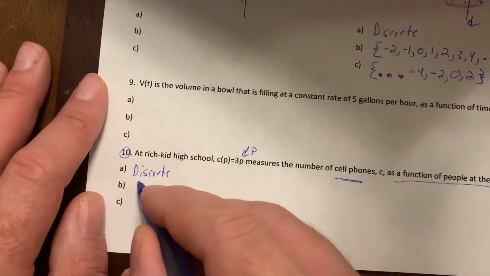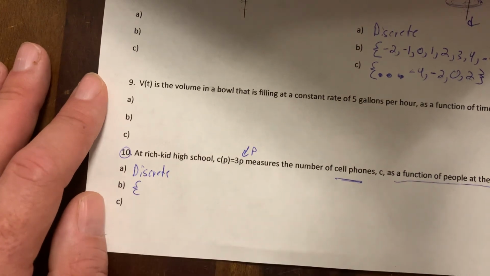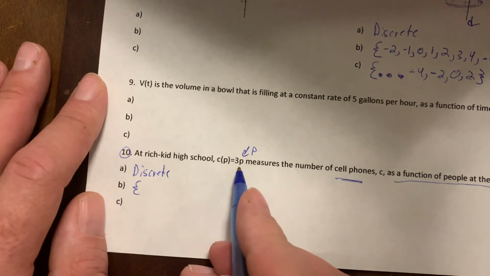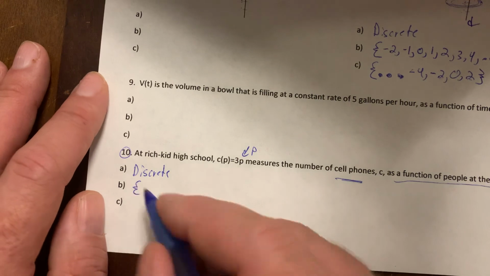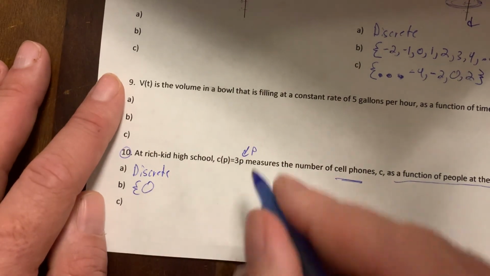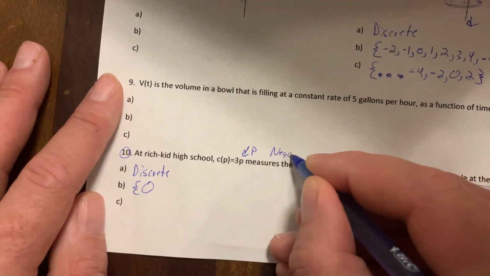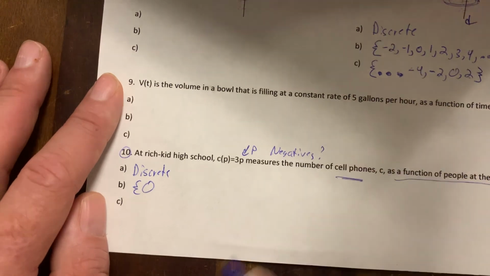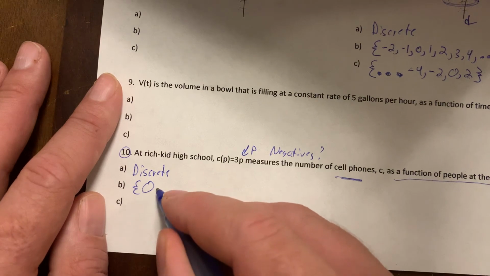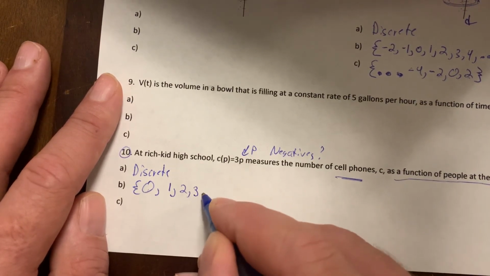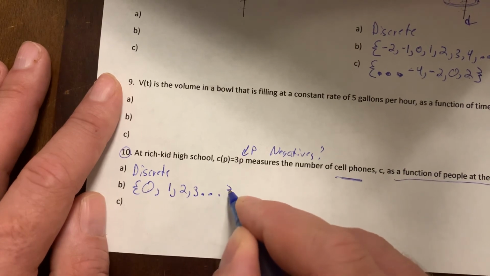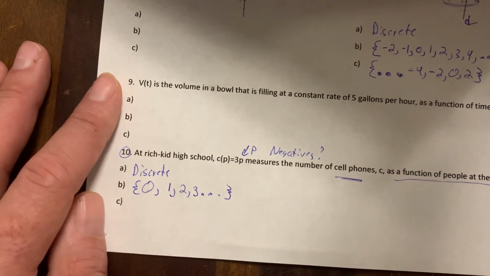What is the domain? So the domain, since it's discrete, I'm just going to list them out. What is the lowest number of people that you can have to make sense in this situation where we can find out how many cell phones there will be? And the lowest number is 0. You can't have negative people. It's always a good idea to consider negatives. And in this case, negative people having negative cell phones doesn't really have any real world meaning. So you can have 0 people. The next highest number of people you can have is 1, 2, 3, dot, dot, dot, because there isn't a clear maximum number of people at this high school.